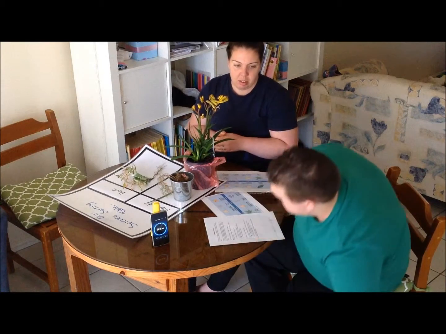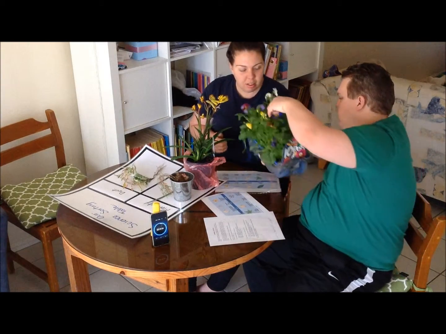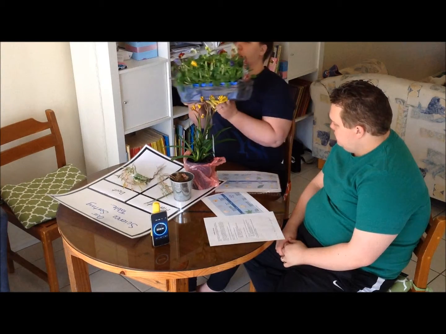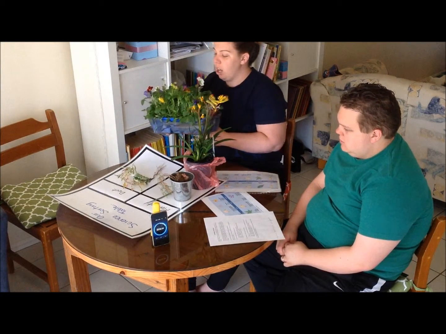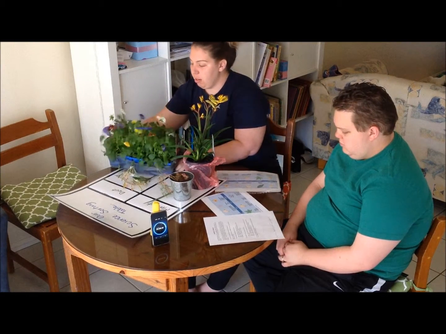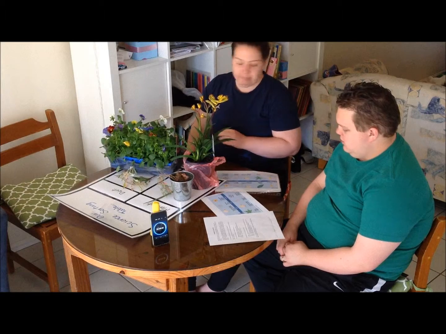Beautiful. Now this one we're going to look at. These have flowers and they're in 1, 2, 3, 4, 5, and it's a net-like shape. So there we go. Beautiful. Well done.